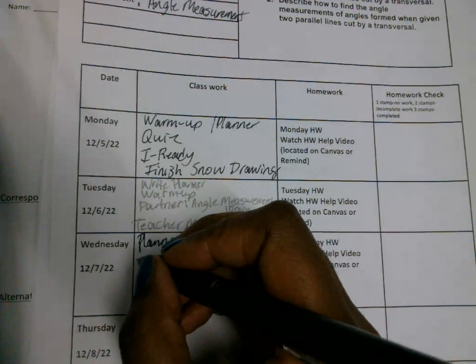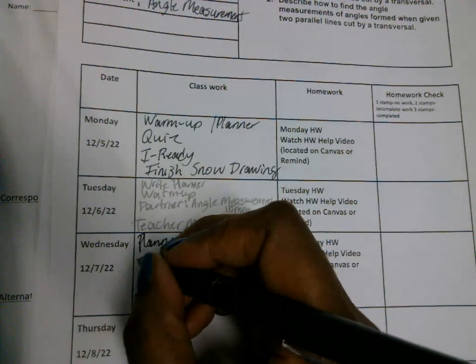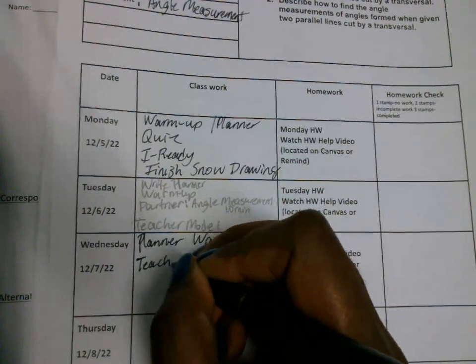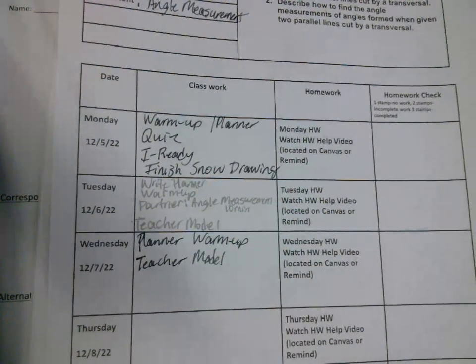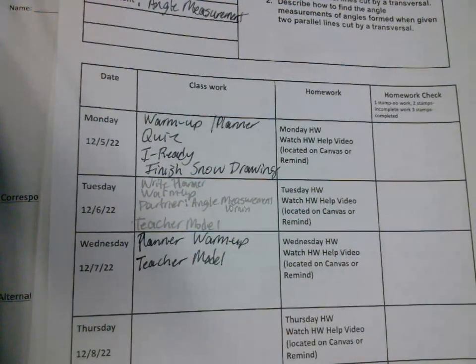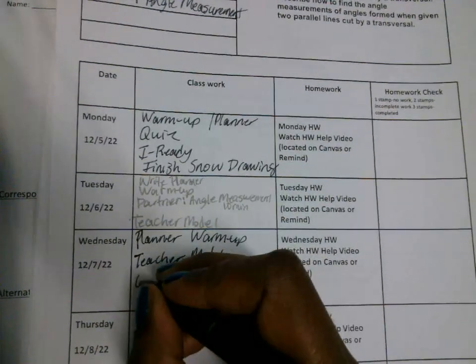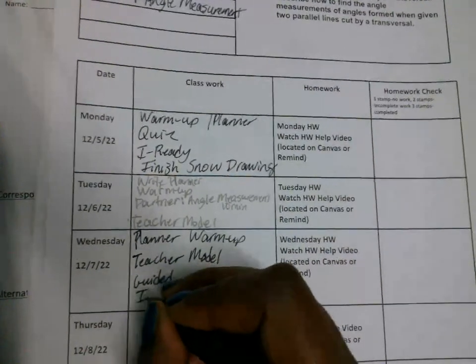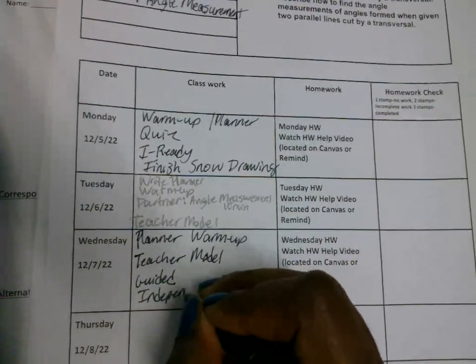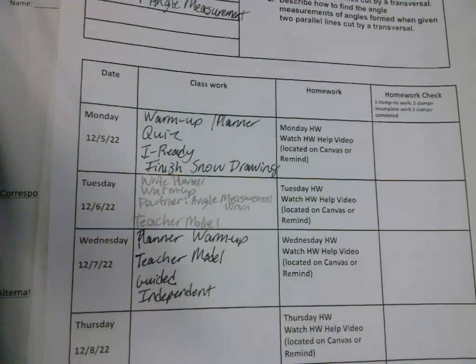Afterwards, today, after we fill out that planner and go over the warm-up, I'm going to model for you how to identify angles when you have two parallel lines cut by a transversal, and we're going to go over those. Then we're going to do some guided practice on the whiteboards, and then I have an independent practice sheet that you're going to put in your interactive notebook.